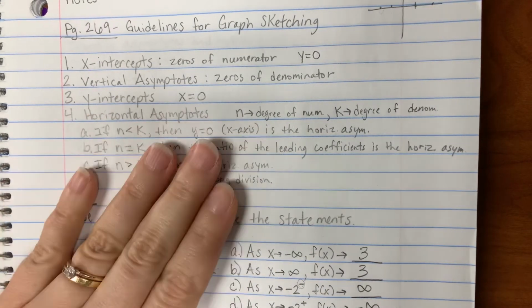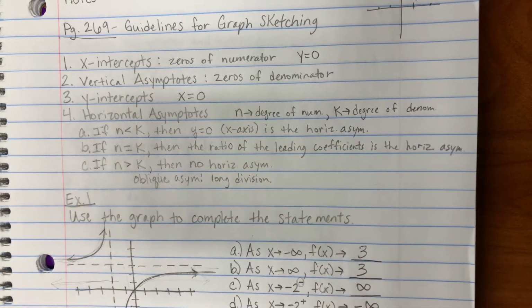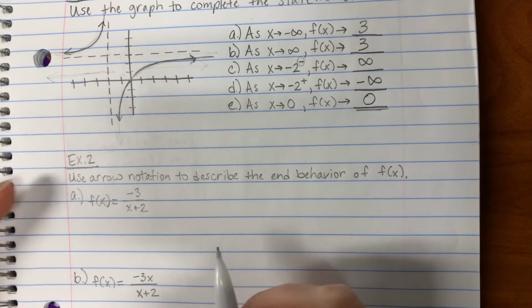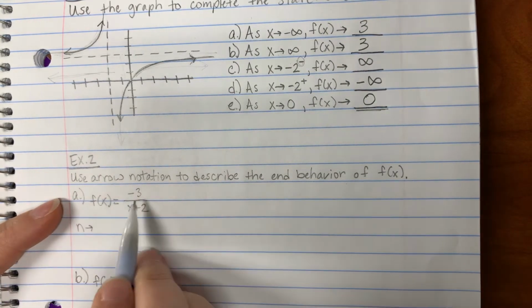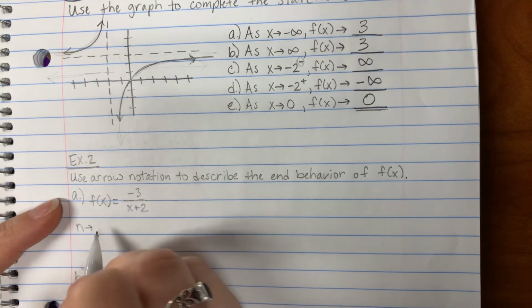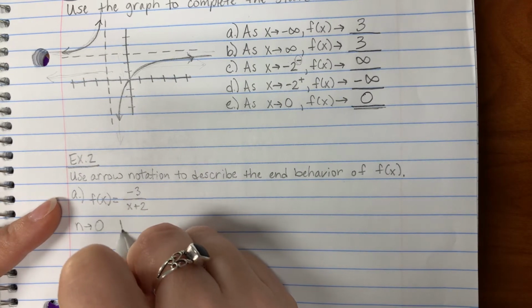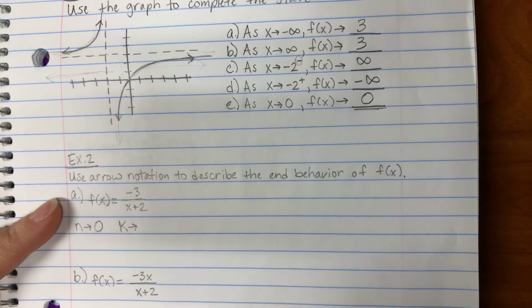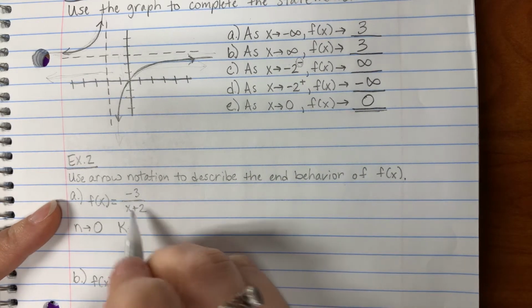Horizontal asymptotes, what do I do? First thing I need to do is find the degree of my numerator and the degree of my denominator. So in this case, the degree of my numerator is 0 because I don't have any variables at all. And then the degree of my denominator, which I called k, you could call it d for denominator if you really wanted to, is 1.